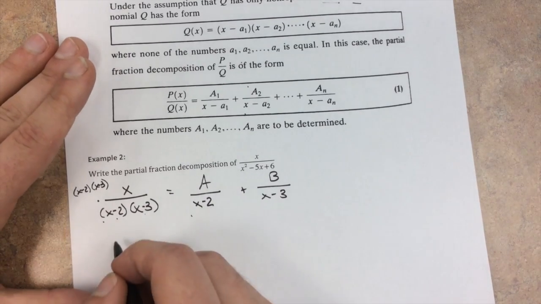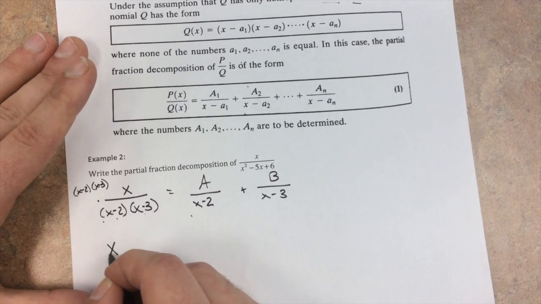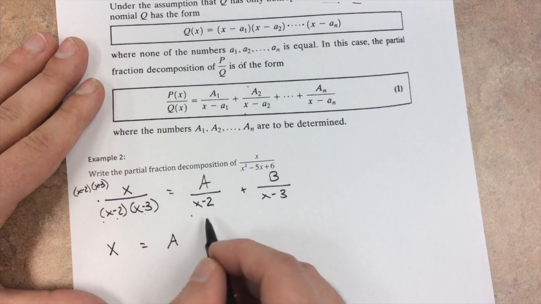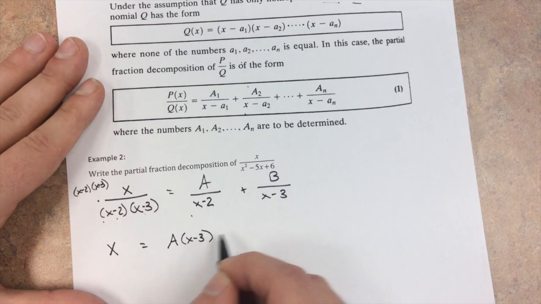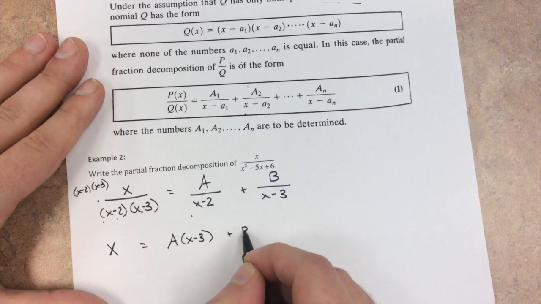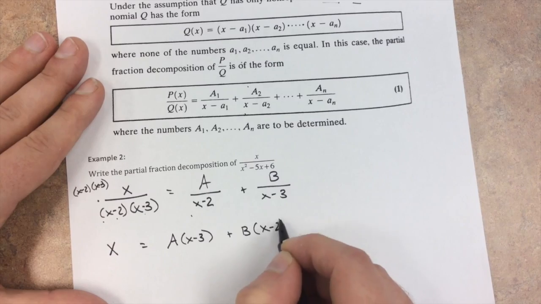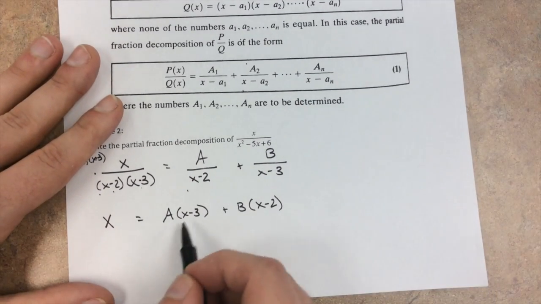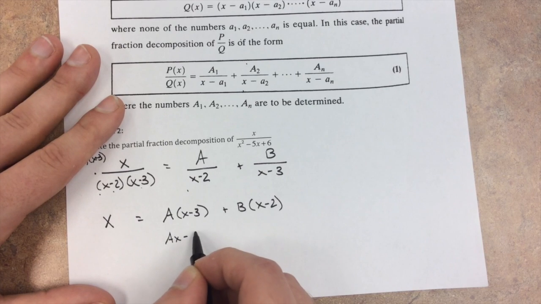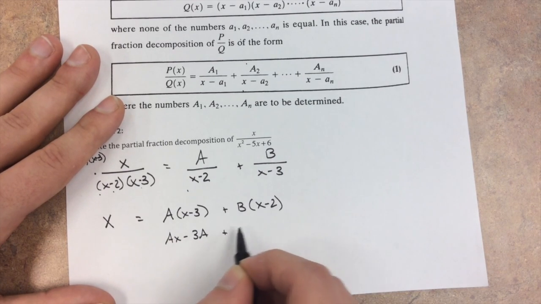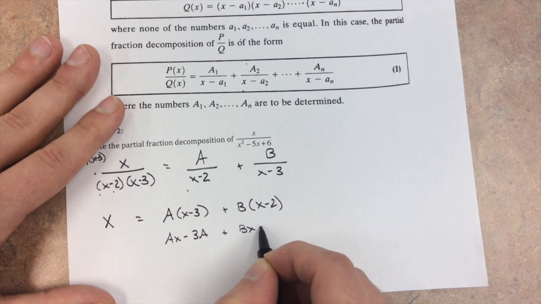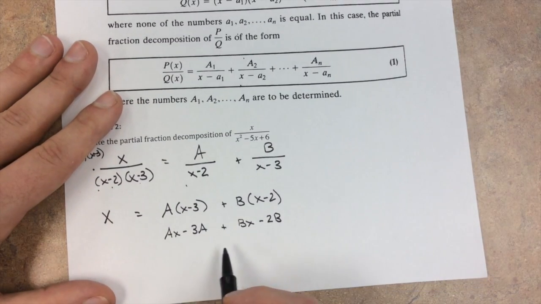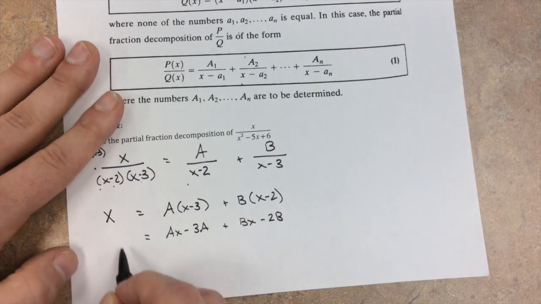So on one side we're left with x equals, well, we have a times x minus 3 and b times x minus 2. So now if we do a little bit of algebra, distribute the a, we have ax minus 3a plus bx minus 2b. Now I'm going to regroup these together.